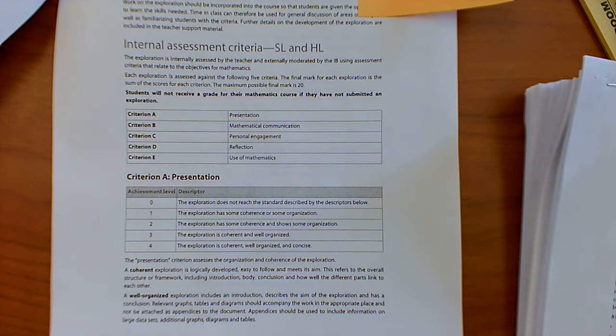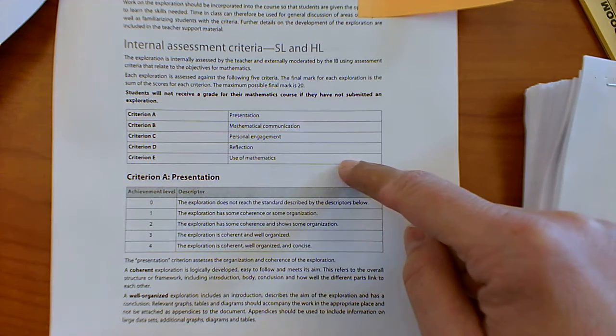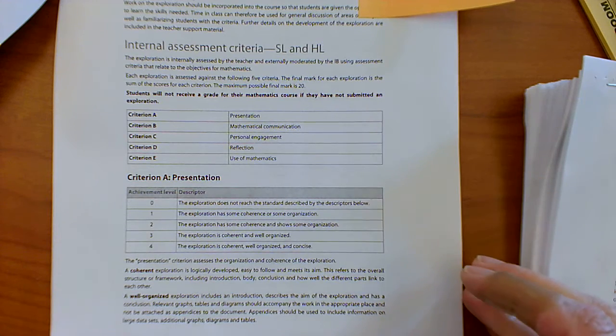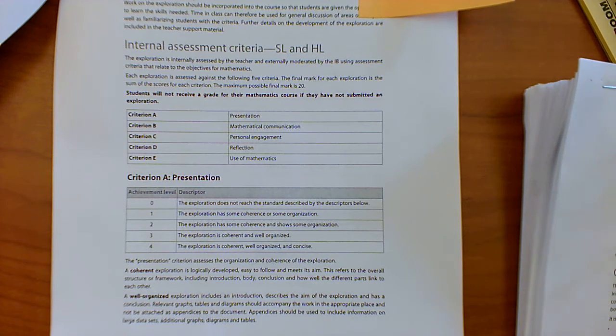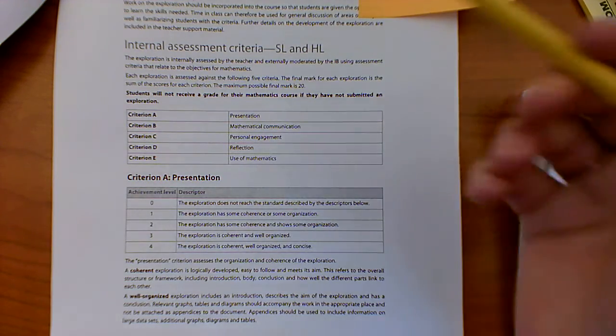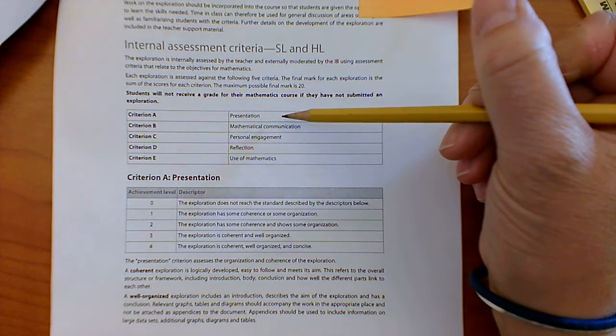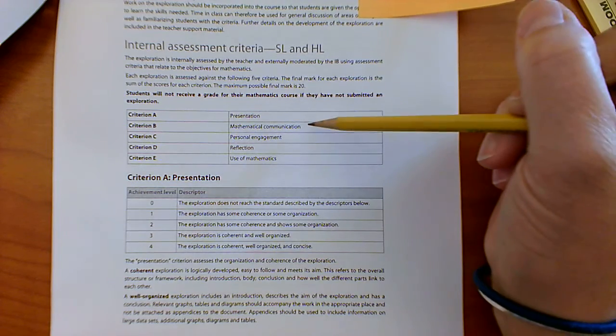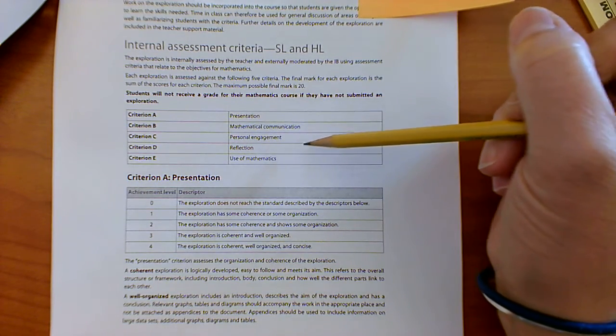Okay, so we have the internal assessment criteria for both SL and HL. This is what you're going to have to be doing. Here's your criterions right here. So we have A, B, C, D, E. And when you write your paper, a lot of people ask, should we label it A, B, C, D? No. So when you go through, if you want headings, do presentation, mathematical communication, personal engagement, reflection, and use of mathematics.